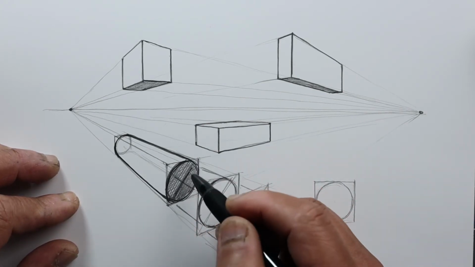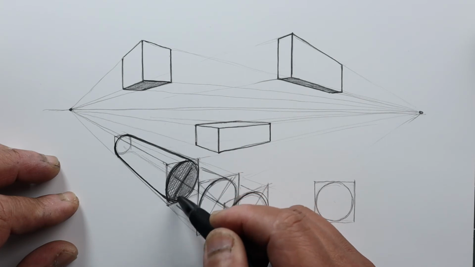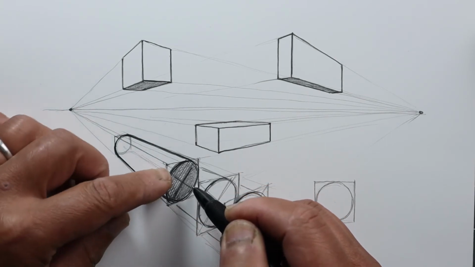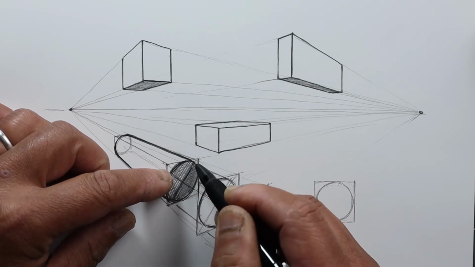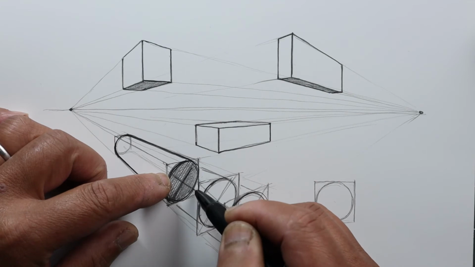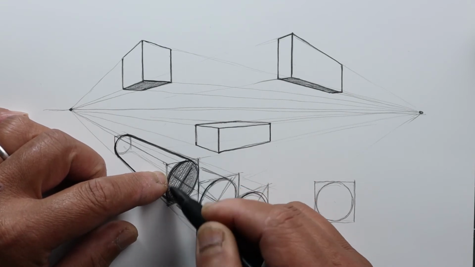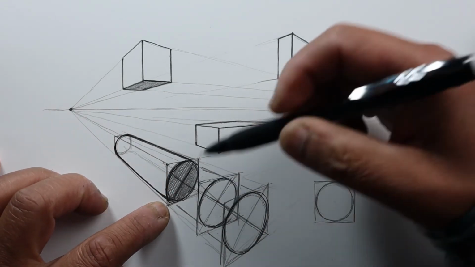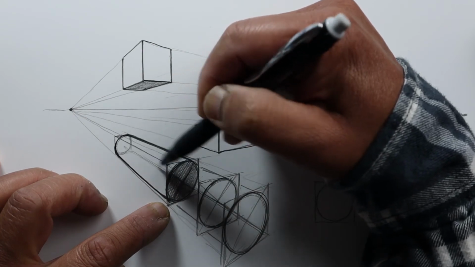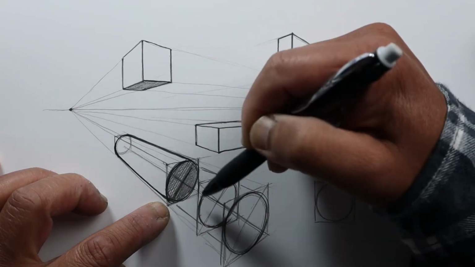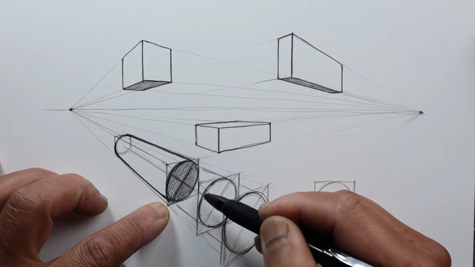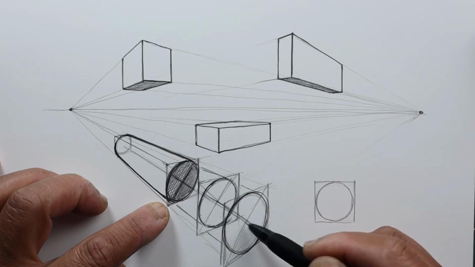And remember, with an oval or an ellipse, this minor axis, which is the shorter dimension versus this major axis, is going to be the main determinant of how you're going to place this oval. I'll talk about that more in another video, but again, here's the inside of the cylinder, the direction, and that defines then the minor axis of these ellipses.